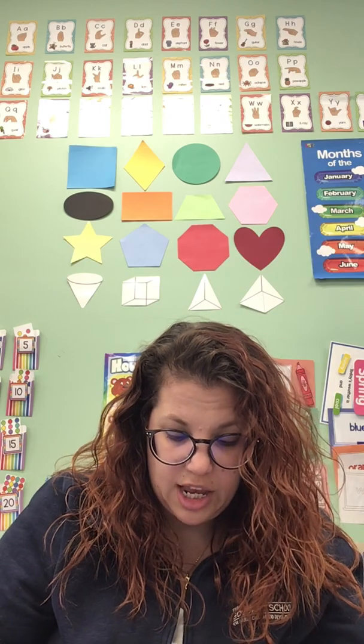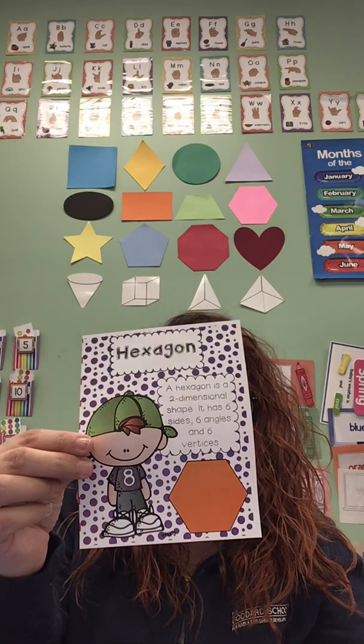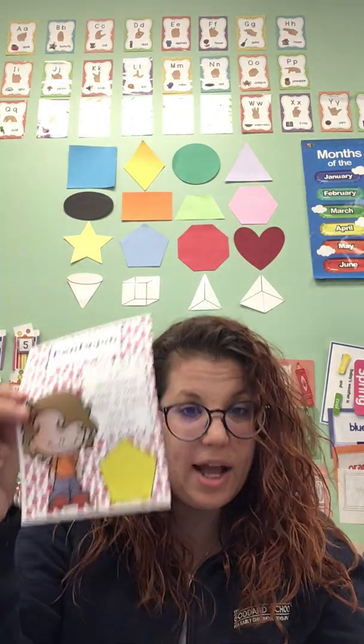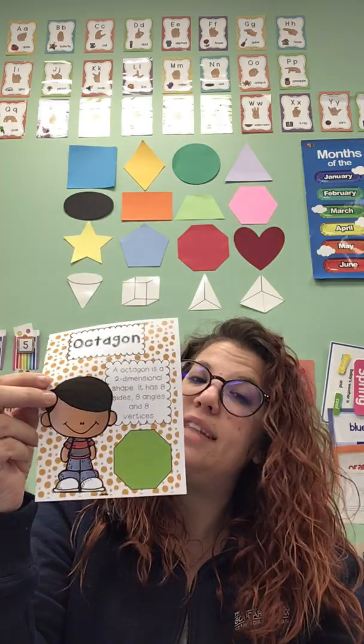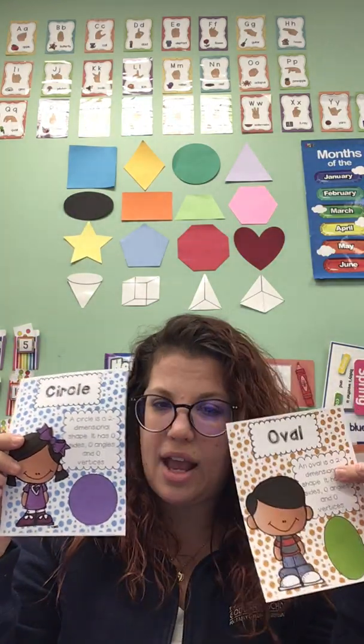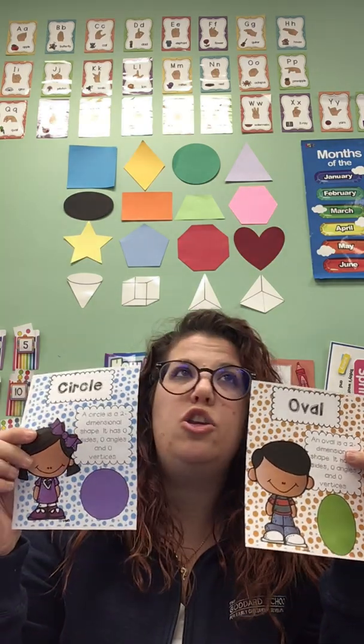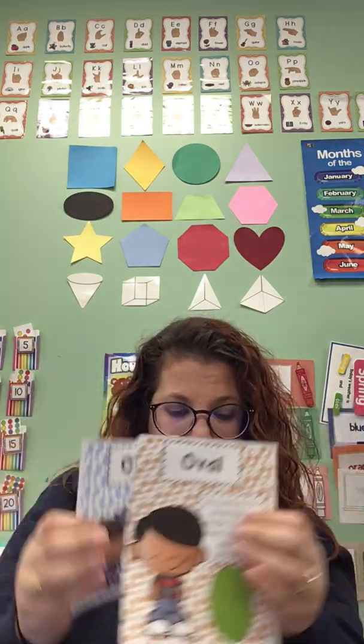Next one is we have all the agons. So we have a hexagon, which has 6 of everything. Then we have a pentagon that has 5 of everything. Oop, I skipped. I went from 6 to 5. It's okay. Then we have a heptagon that has 7 of everything. Then we have an octagon that has 8 of everything. And then we have a circle and an oval. They don't have any corners, no angles, no vertices, and no sides. All right, guys? Those are all 2-dimensional shapes.